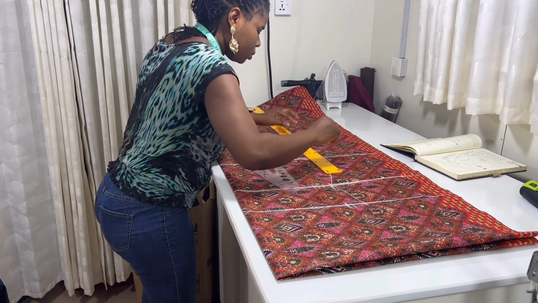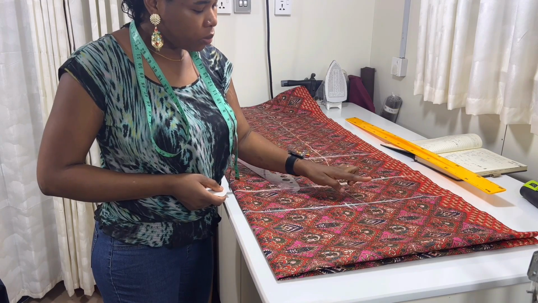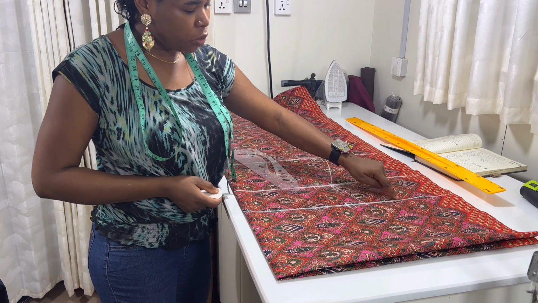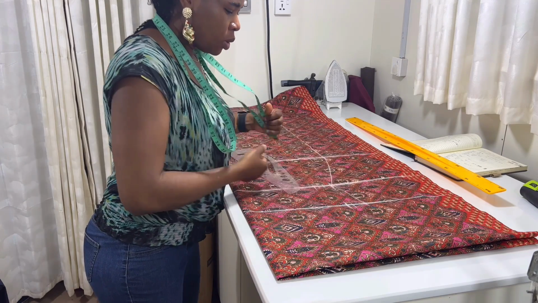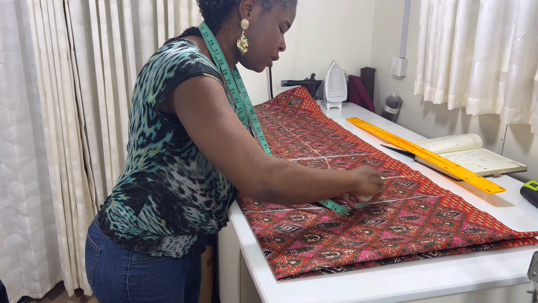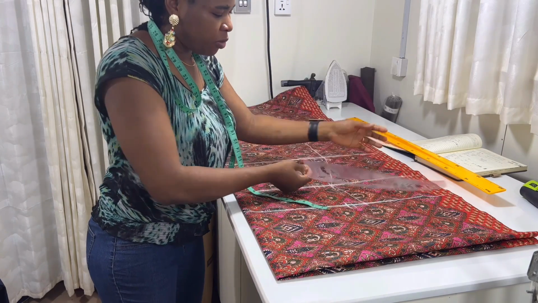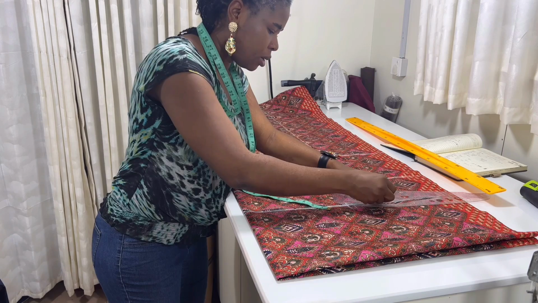So from this junction, you know, we have like a T junction here. We are just going to come outside by 1/2 inch and just use your French curve to create a curve this way. Can you see?